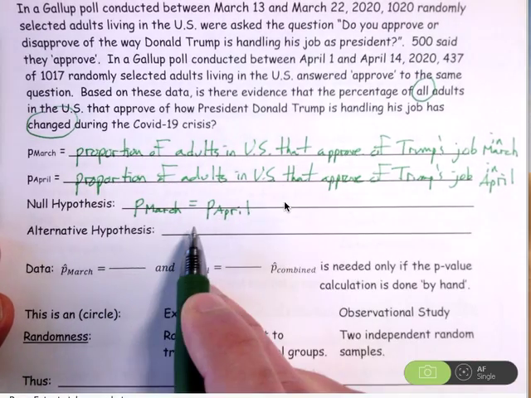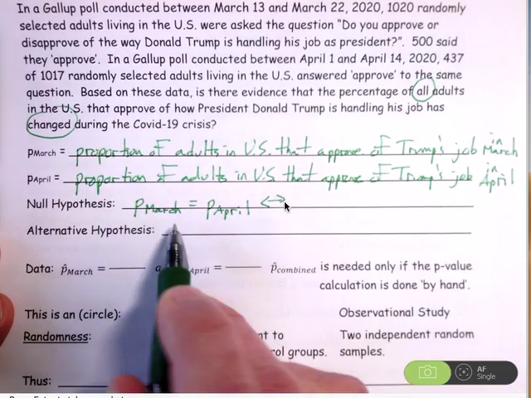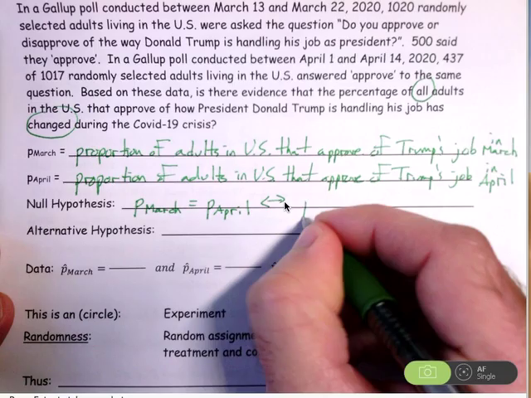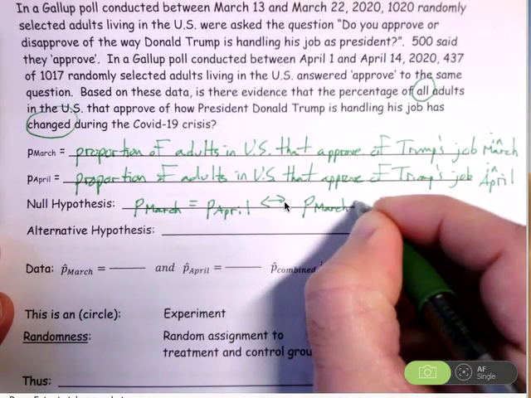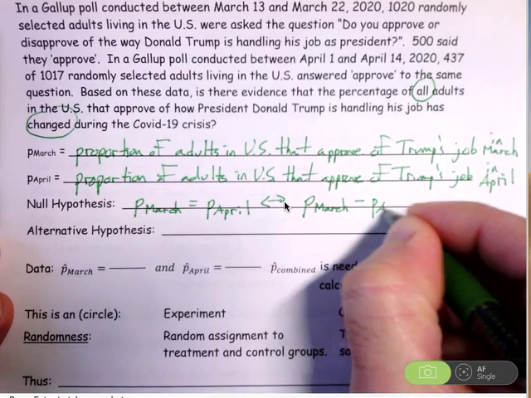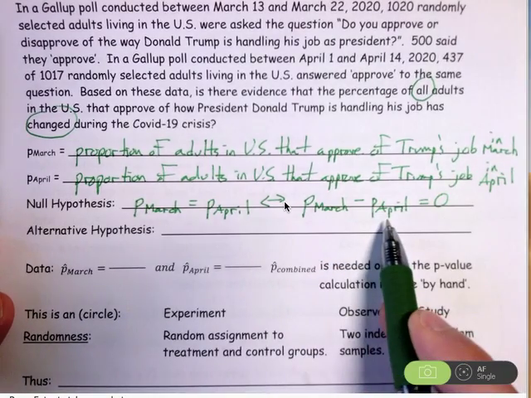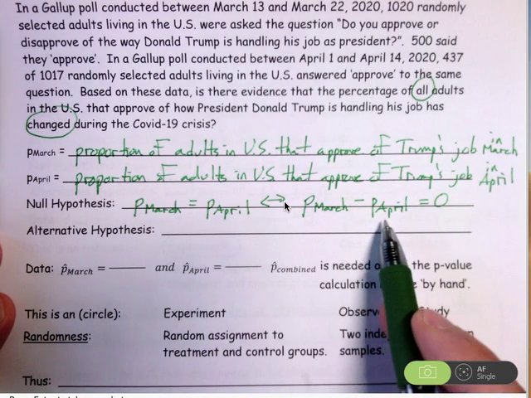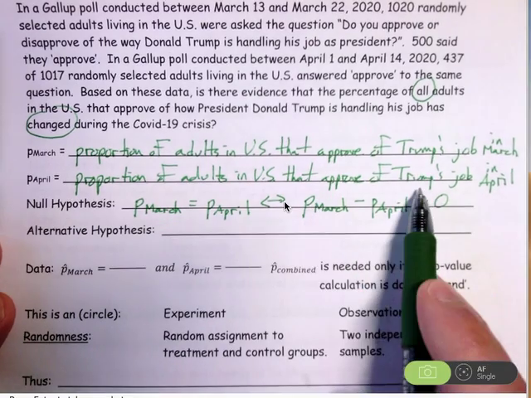Another way to write that is to say that the difference between those equals 0, and that's typically how I write it. You could write it either way. The reason we write it as a difference is that a few units ago, we found the sampling distribution for the difference between proportions.